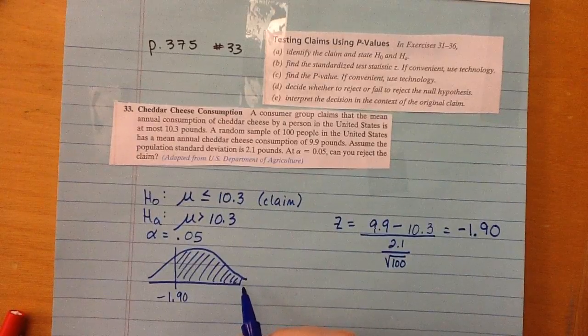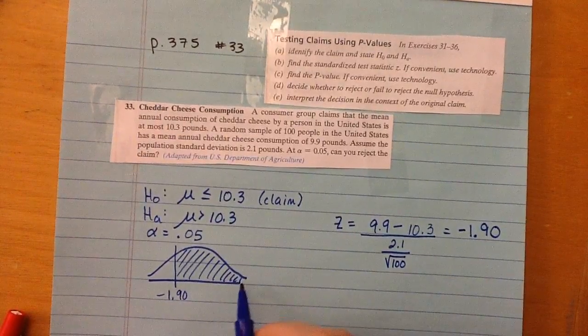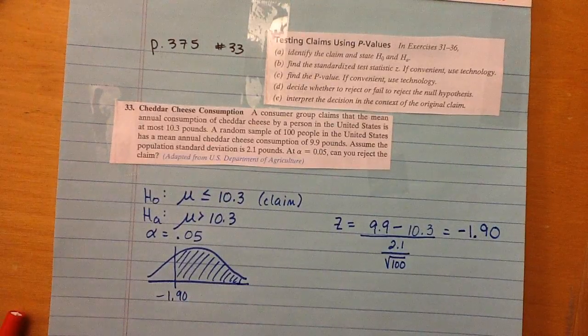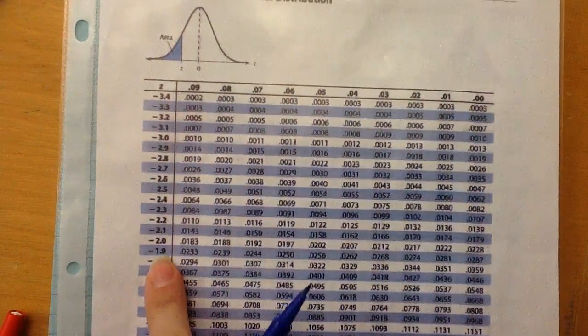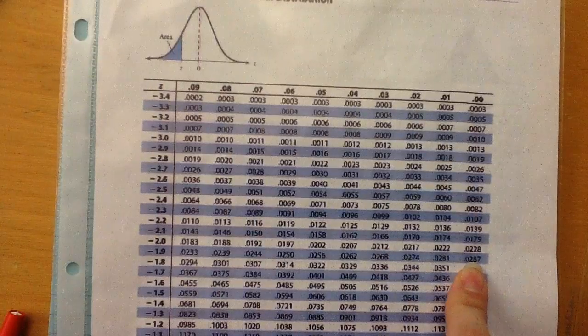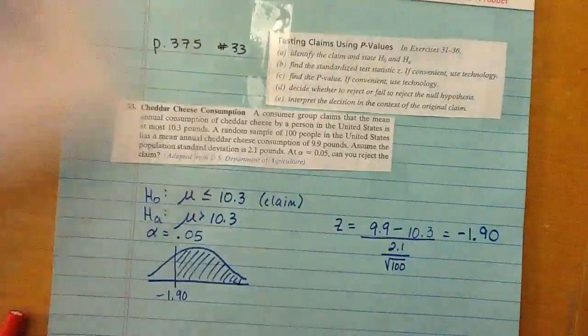So that tells me it is a right-tailed test. So I'm going to look up negative 1.90 in my standard normal distribution. Negative 1.90 is 0.0287.